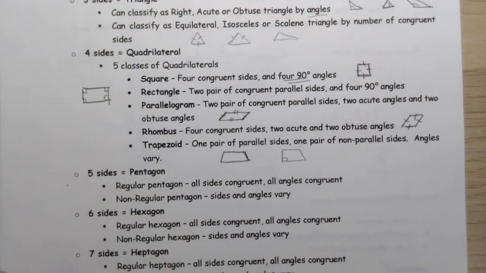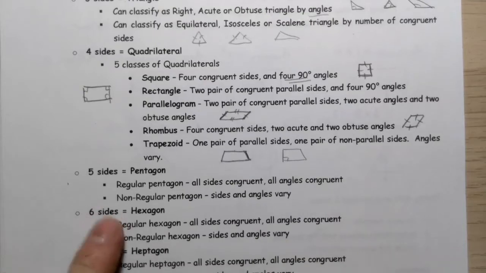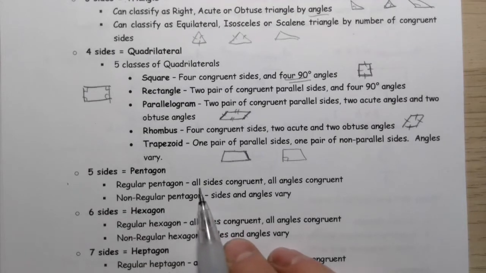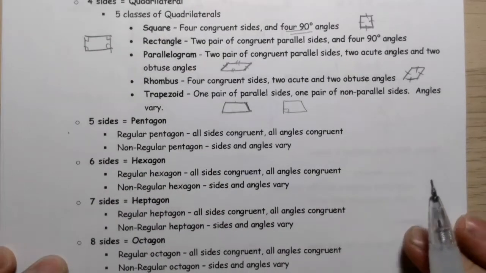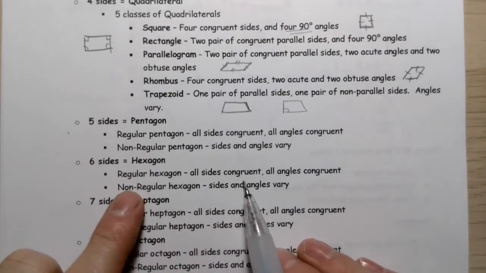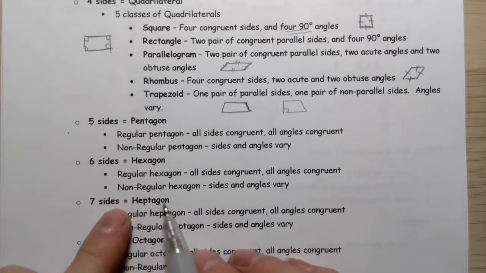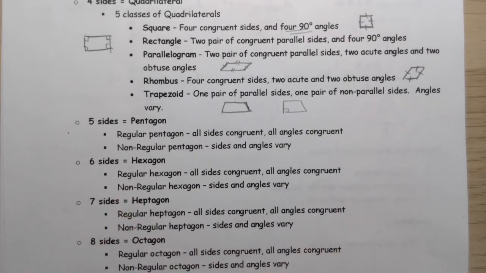If it's got five sides, we call it a pentagon. And now you're going to see the same thing happening over and over again. A regular pentagon, all sides are congruent, all angles are congruent. If it's not regular, then the sides and the angles can vary. A regular hexagon, all sides are congruent, all angles are congruent. Non-regular hexagon, sides and angles can vary a little bit.